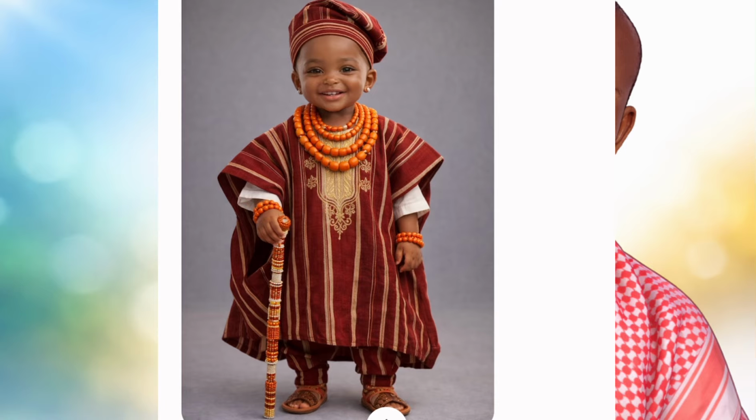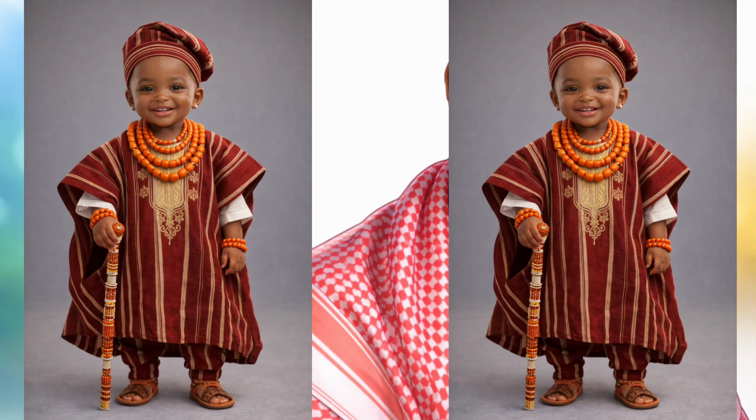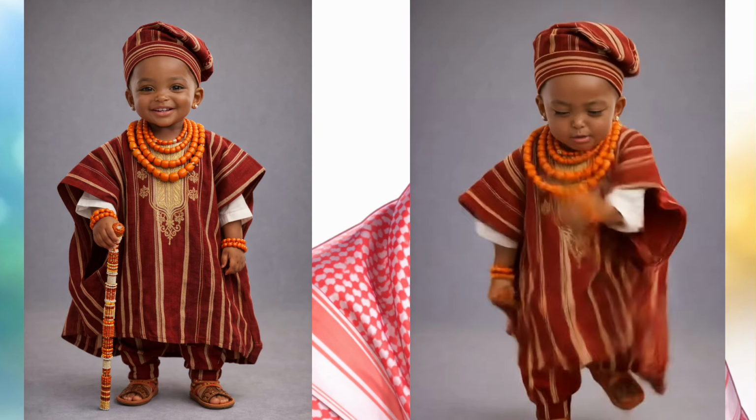So once the image is generated, you simply download it. This baby is what we will make dance. It is going to dance for you now.